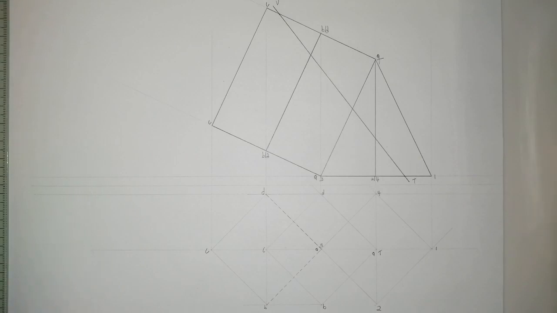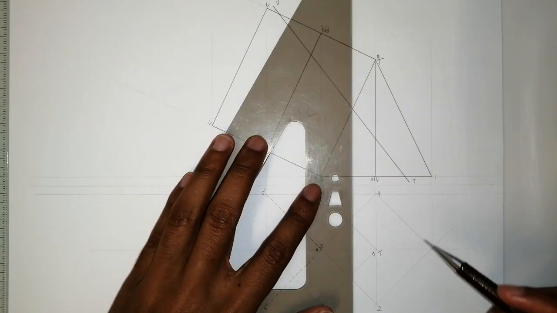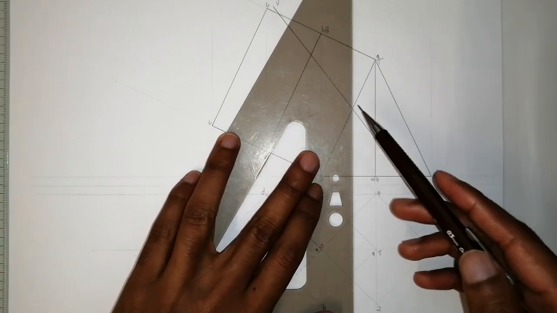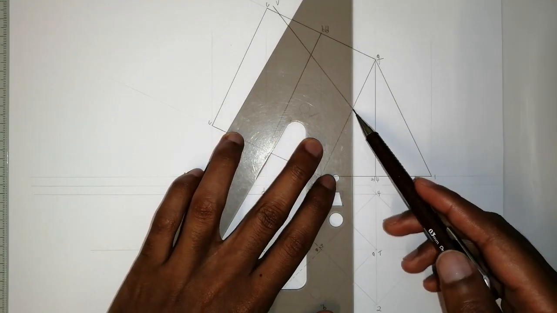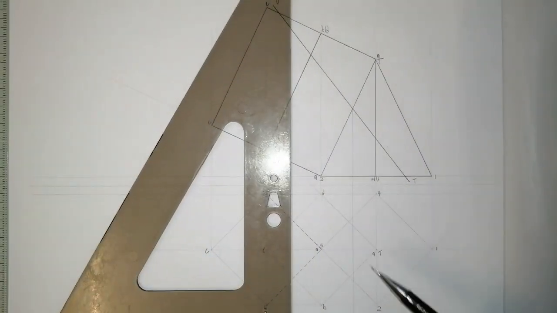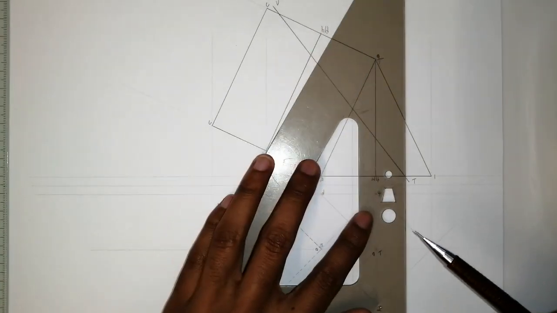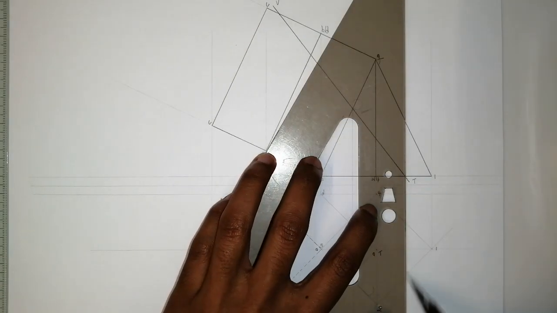We'll just have lines drawn from the square pyramid in the top view. So that's the first point where the cutting plane starts cutting the square pyramid.